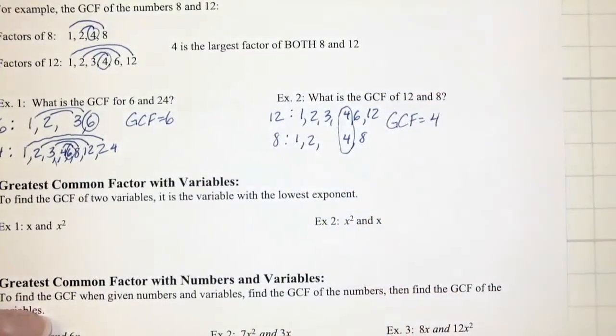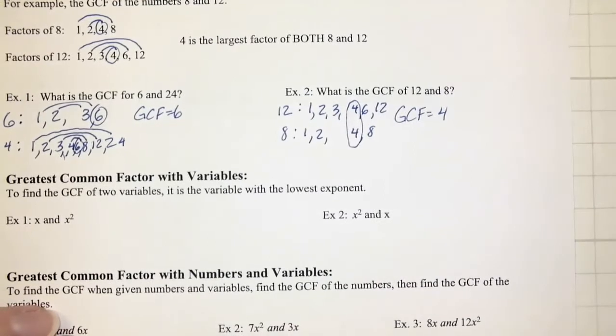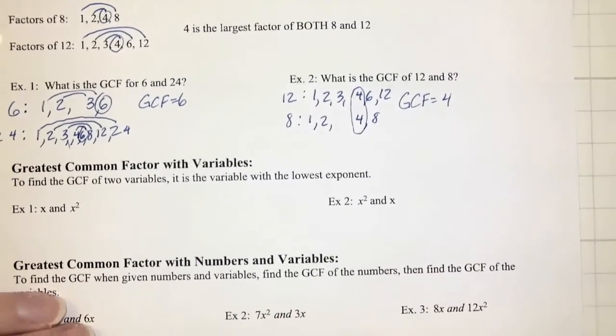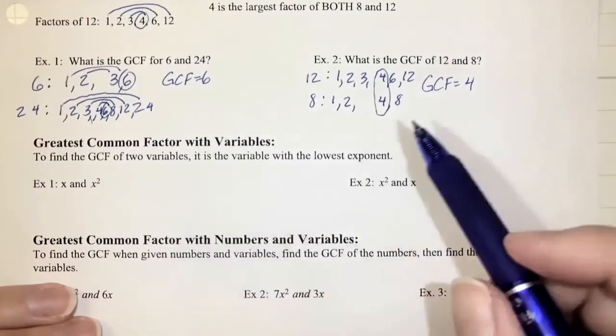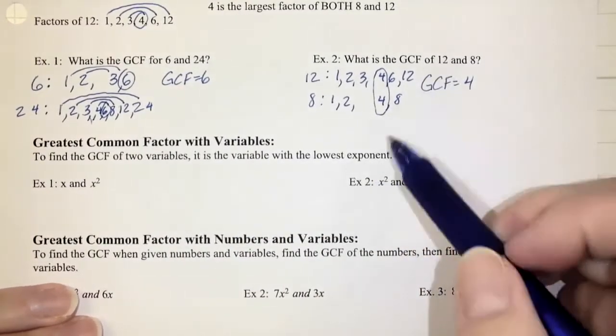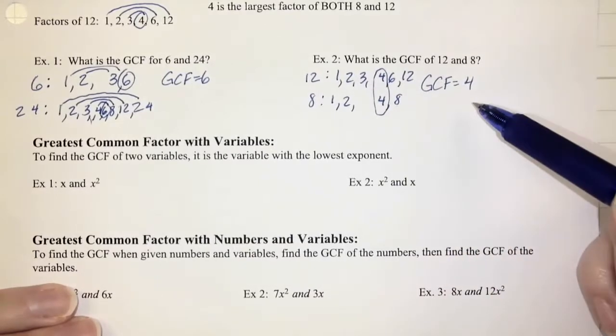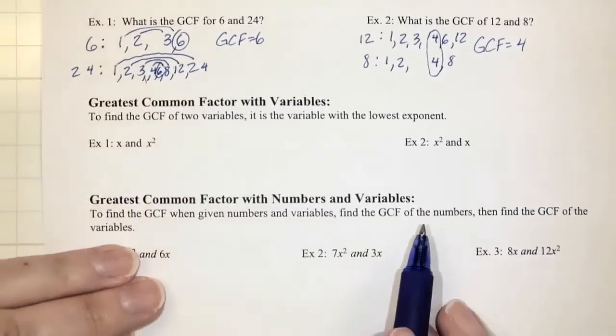So that's just a little refresher of finding the greatest common factor of numbers. Okay, so then we can find the greatest common factor with variables, and then in today's work, we'll actually be doing both at the same time, but this is just the numbers part. Now let's look at the variables.